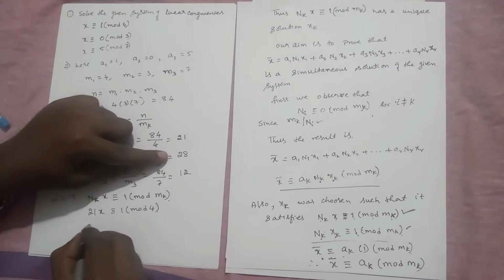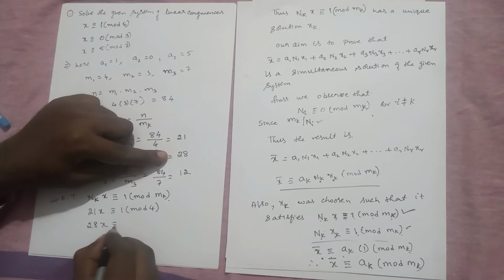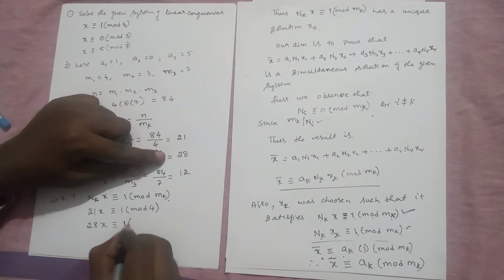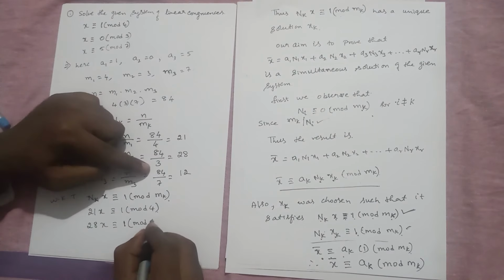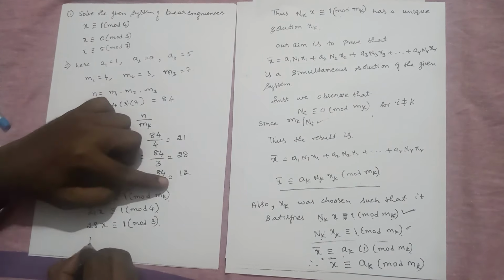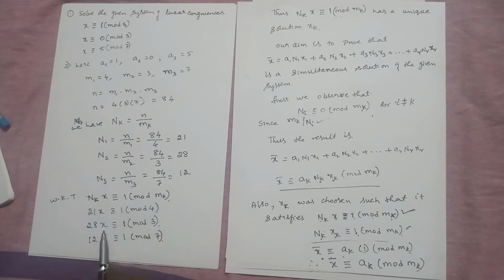Next here, what do you get? 28x is congruent to 1 mod 3. Next here, 12x is congruent to 1 mod m3, what you get? It is 7. So now we have to choose the x values. I am calling these x1, x2, x3. So we have to choose the x values here.